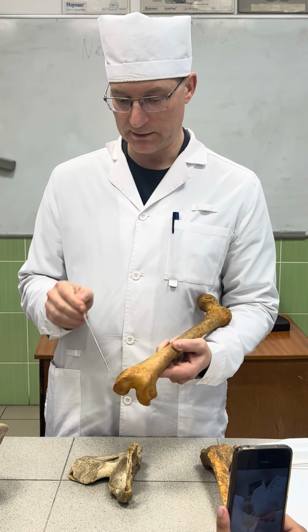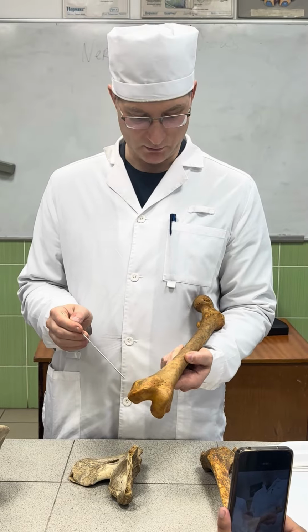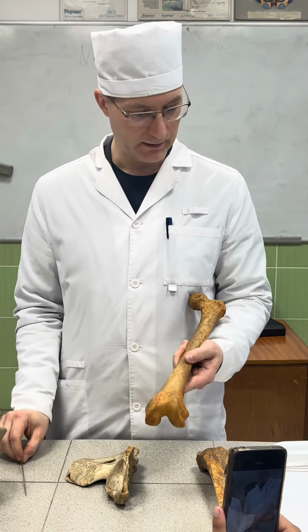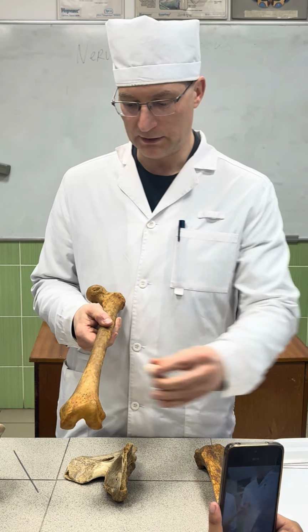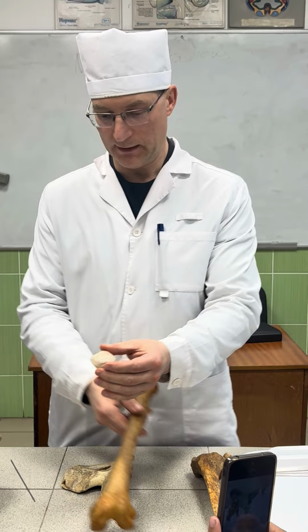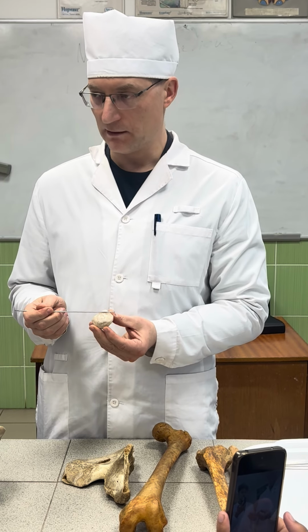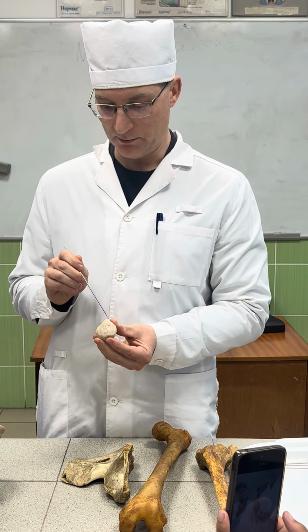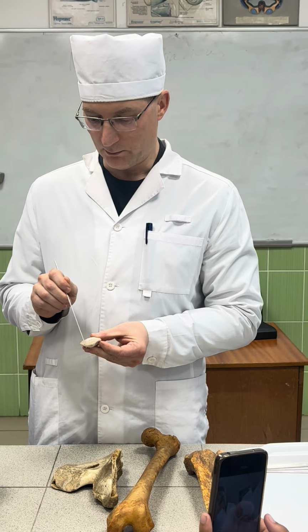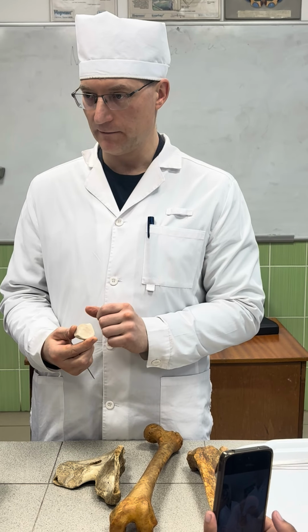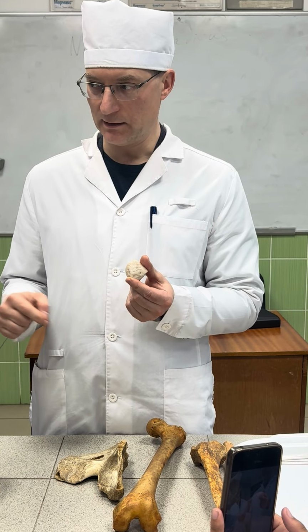Laterally from the condyles, we have epicondyles, epicondylus medialis and epicondylus lateralis. I said patella in front. Patella is here. So, the patella has facies anterior, apex patellae, basis patellae, and behind, for the joint, facies articularis. The patella is the biggest sesamoid bone. Sesamoid means inside a ligament.